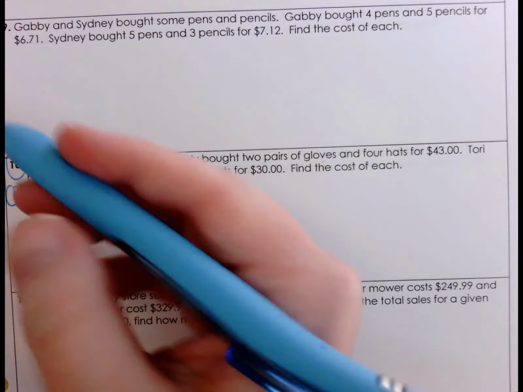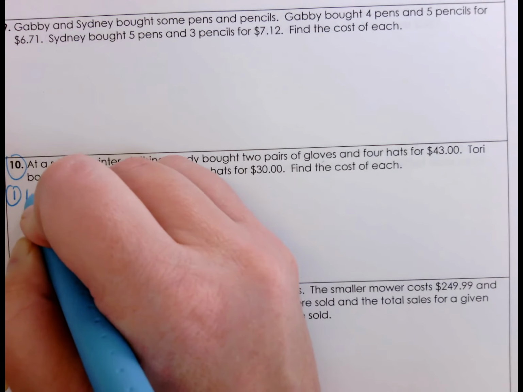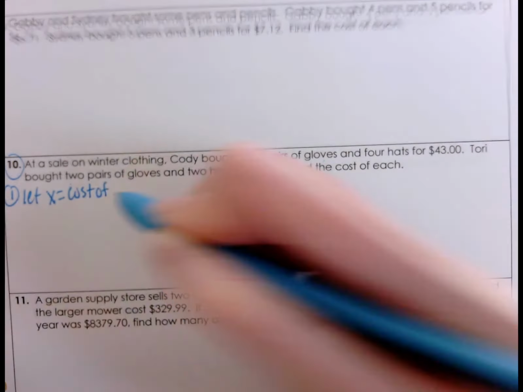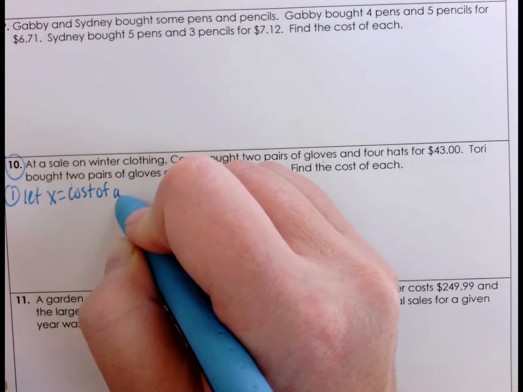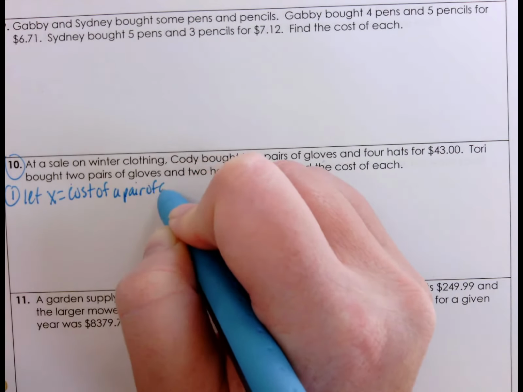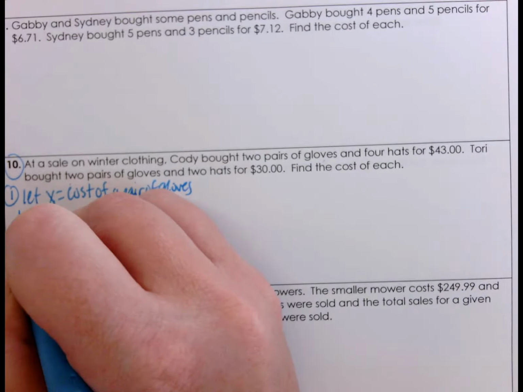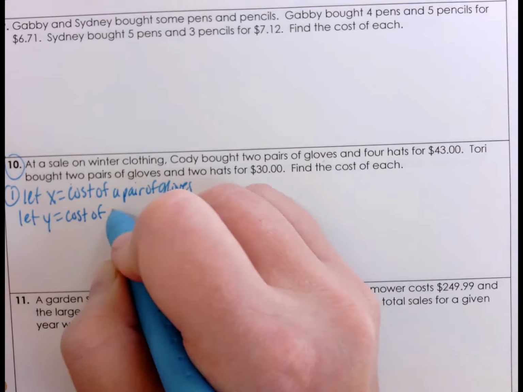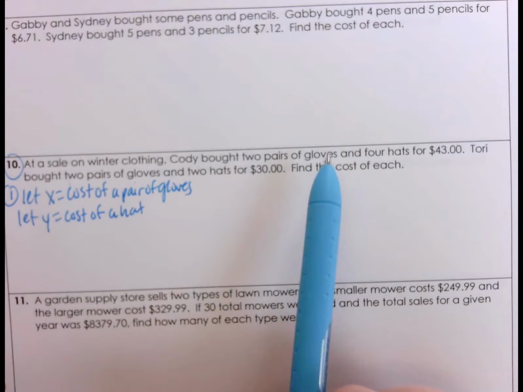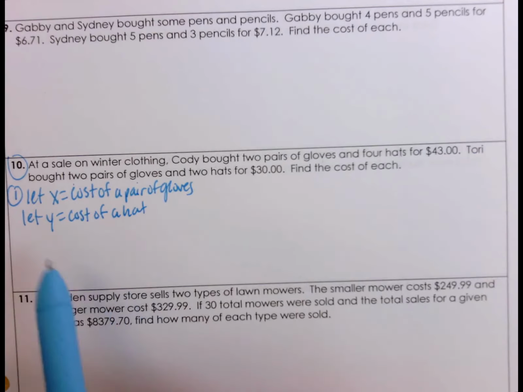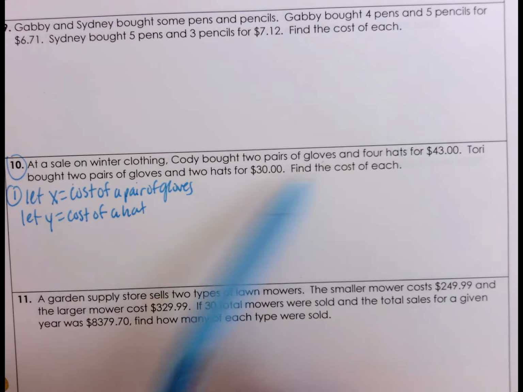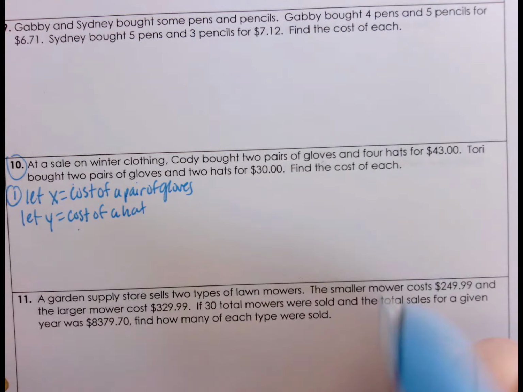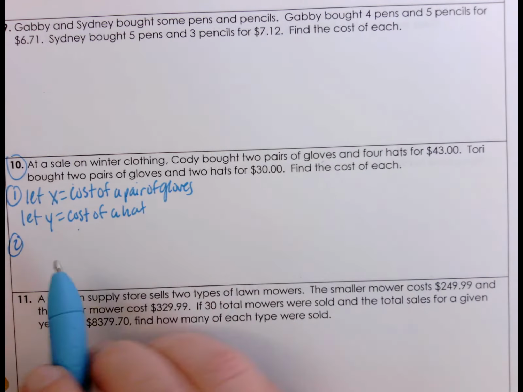So we're going to let x equal the cost of a pair of gloves, and we're going to let y equal the cost of a hat, because those are the 2 items of clothing that we're talking about here. And notice that it's the cost that we're looking for, so the cost is what I'm going to let be my variable.